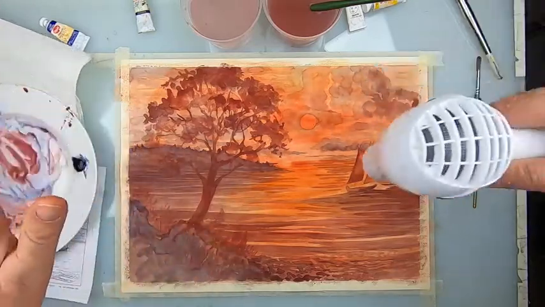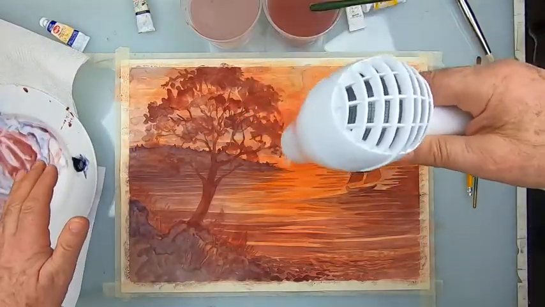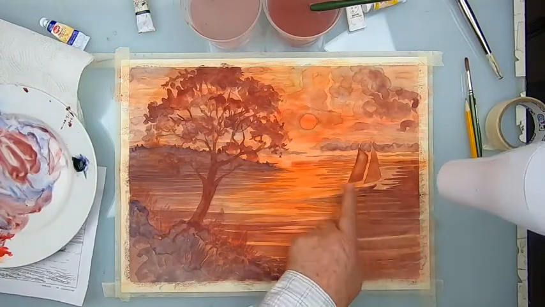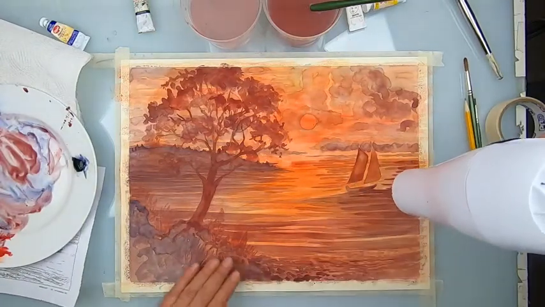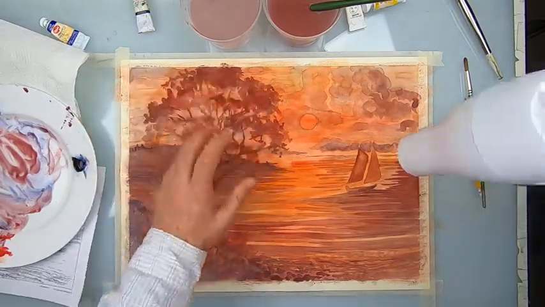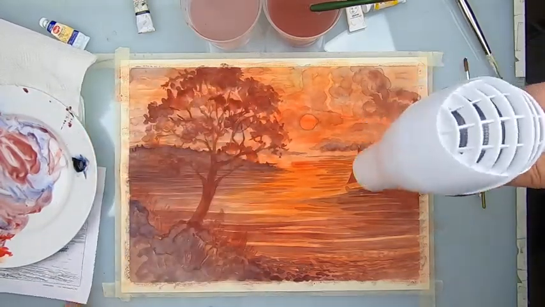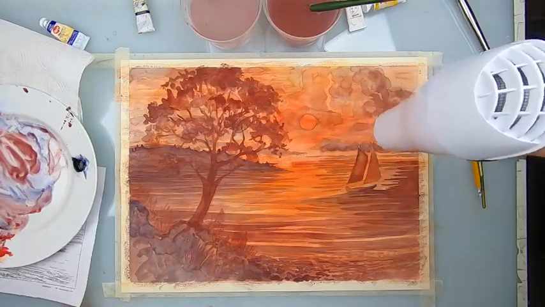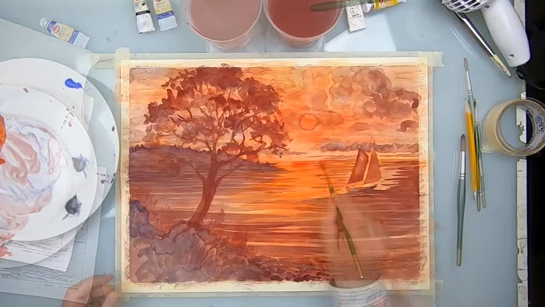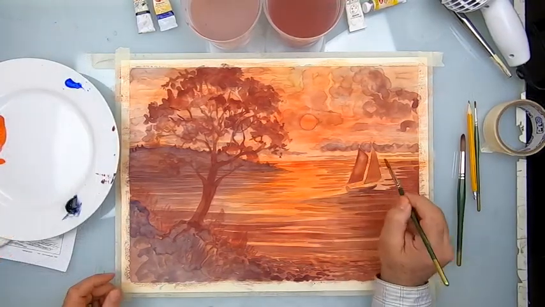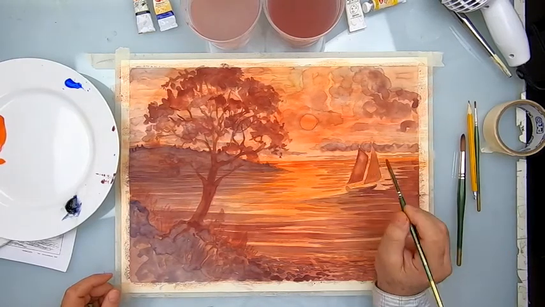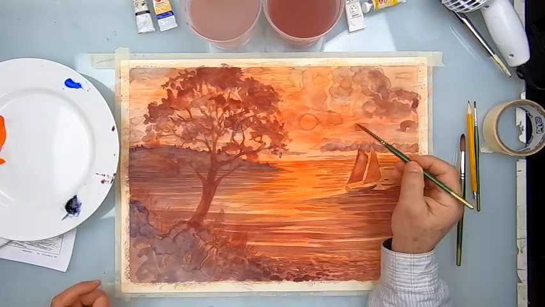Deepening the values where they need to be. Creating some detail on the boat here, okay? On the grass, the tree is going to get really dark in a sense. And just go back and start to add detail, deepening the chroma a little bit where it needs to be.